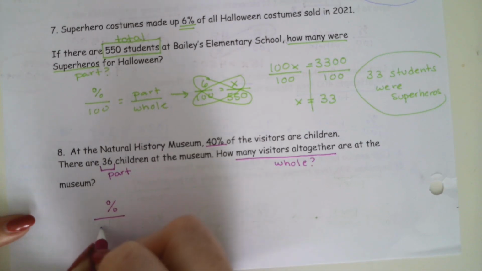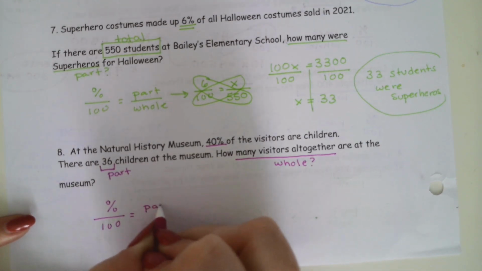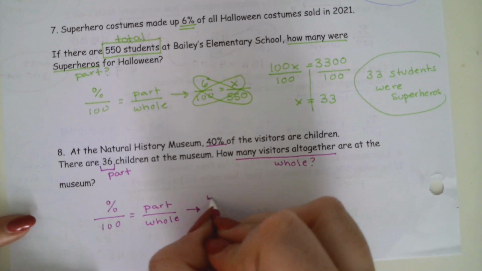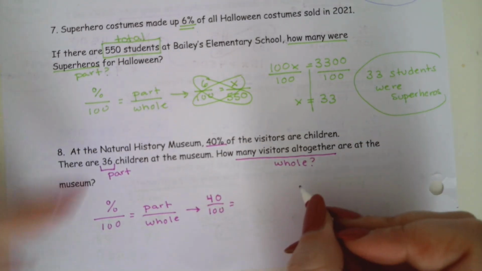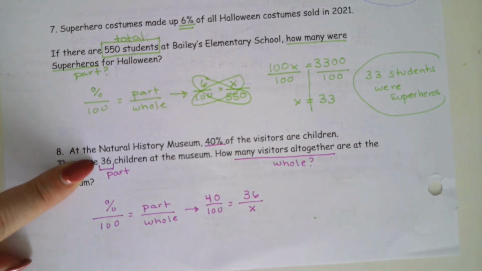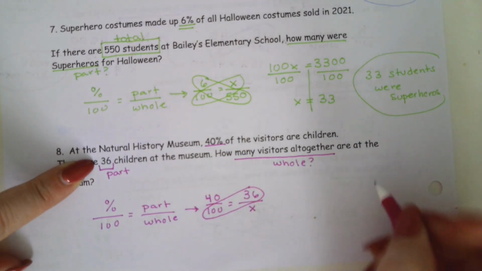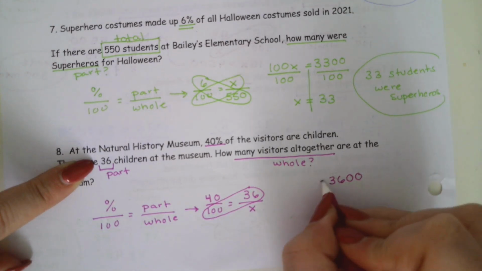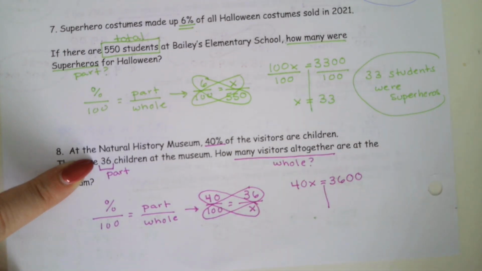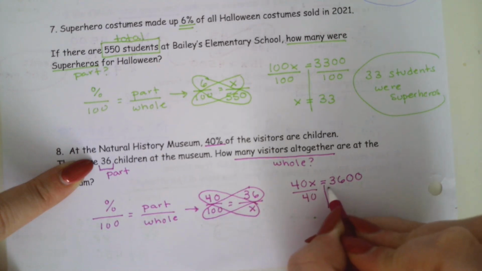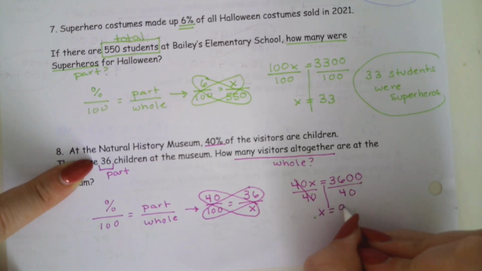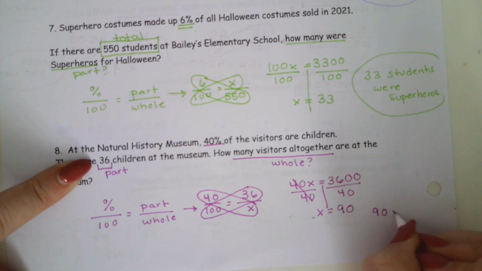So we have our percent over 100 equals the part over the whole amount. Our percentage was 40 over 100 equals the part, 36, over the whole we don't know. So we've got to solve for it. We're going to multiply. 100 times 36 gives me 3,600. And 40 times x is just going to be 40x. Now I'll solve for x. Divide both sides by 40. Those will cancel out, leaving x by itself. This becomes 90. So they had 90 visitors total.